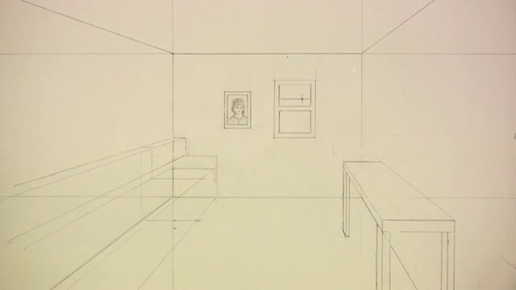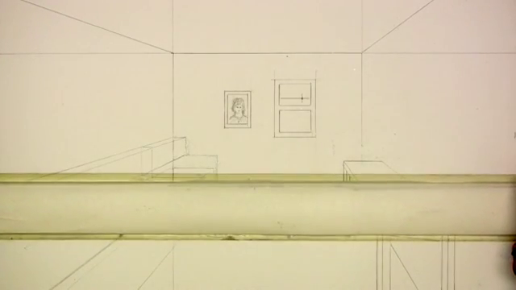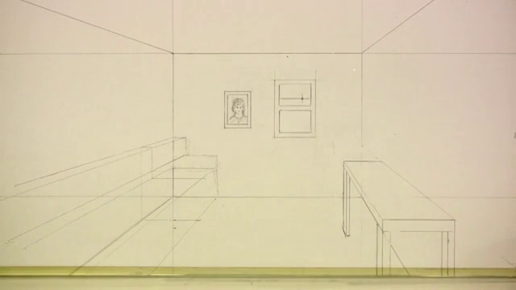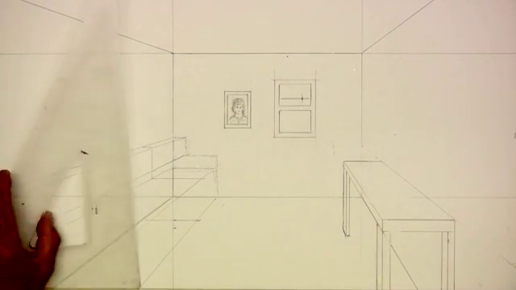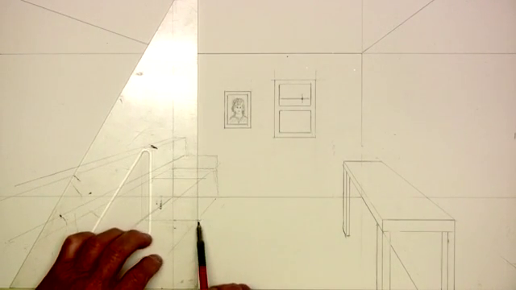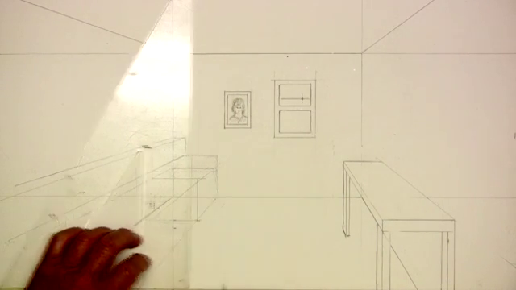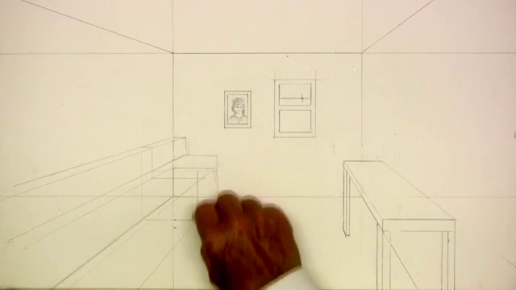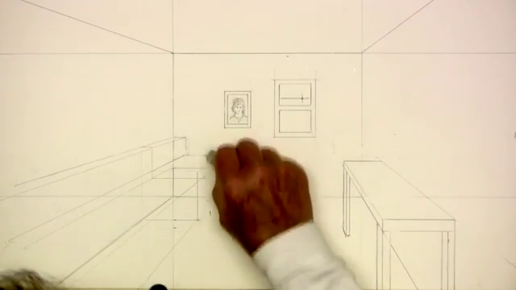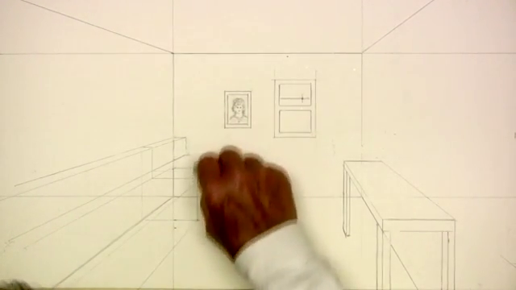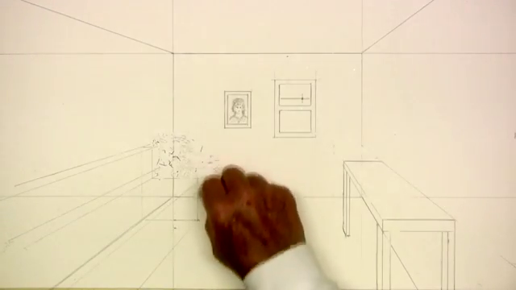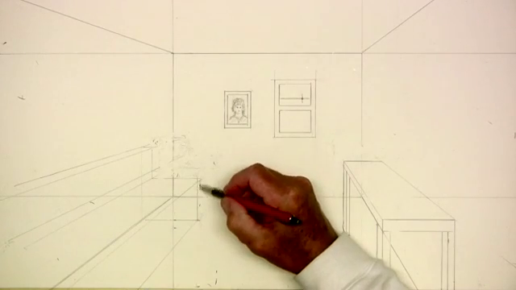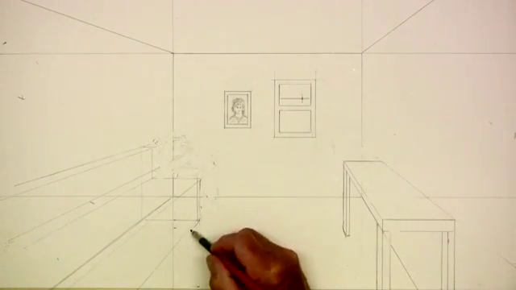So now we also want to get this line here. That's the top of the arm of the couch. And that should bring us back to here. This is all very confusing, so I'm just going to have to erase that, which is not couch. Looks like I erased the arm, but that should be pretty easy to fix.